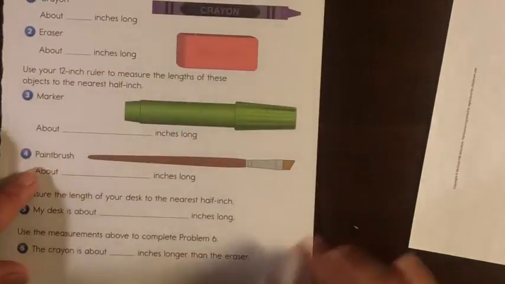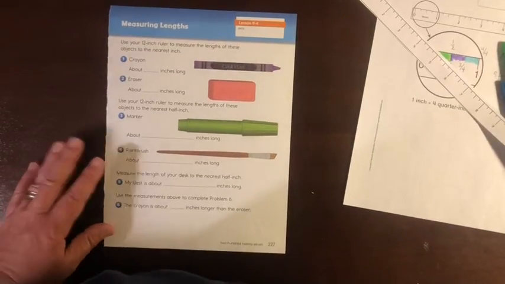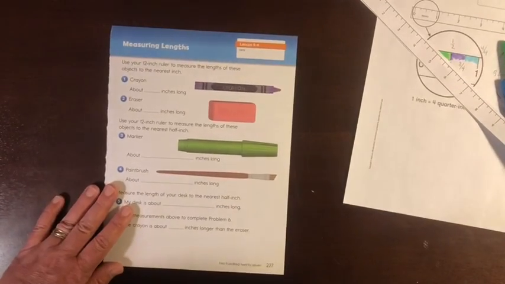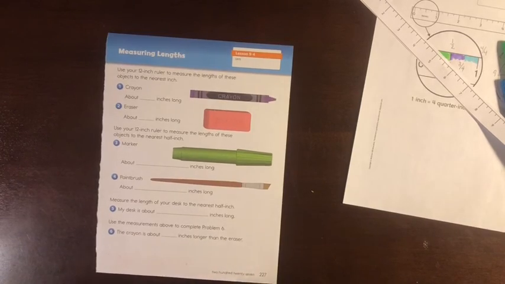So working with that and knowing that we've been working with precise measurement, now you need your math journal page. Zoom out. Okay. Look at math journal page 227.